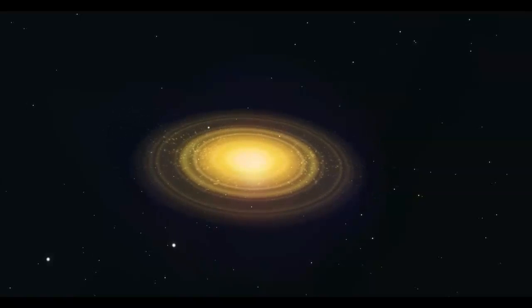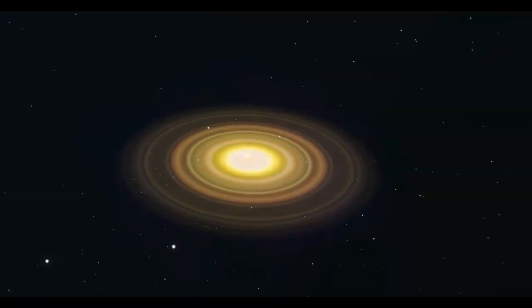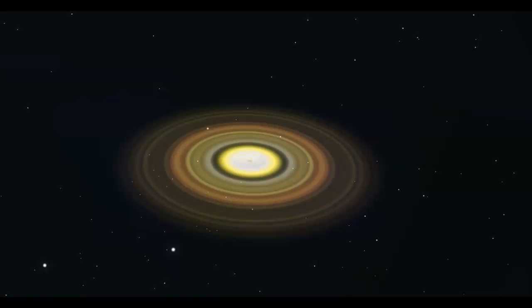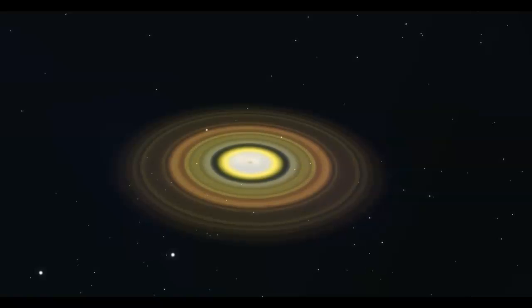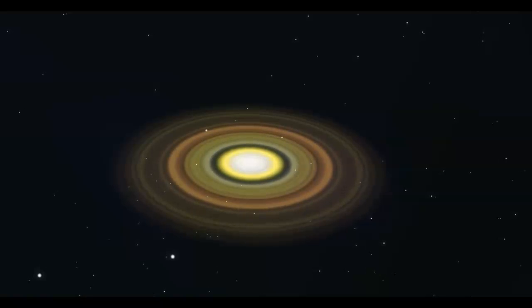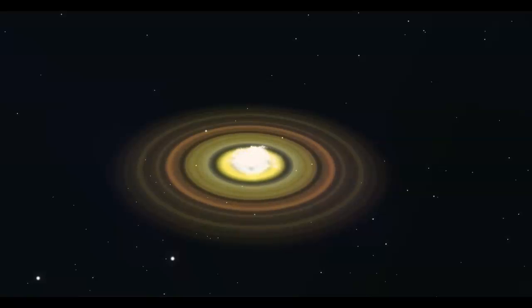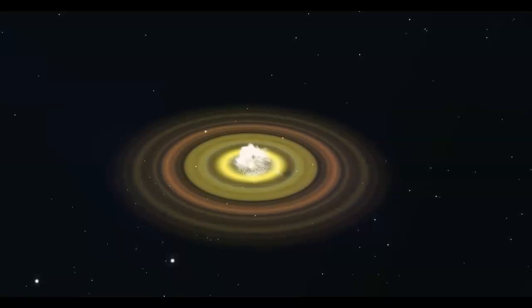As the cloud collapsed, it spun faster and flattened out into a disk, called a solar nebula. As the cloud contracted, the temperature increased. Eventually, the pressure from the material in the center of the disk became high enough to allow nuclear fusion to begin, and our sun was formed.